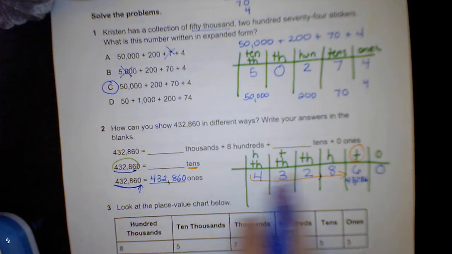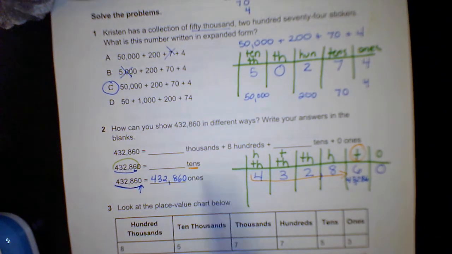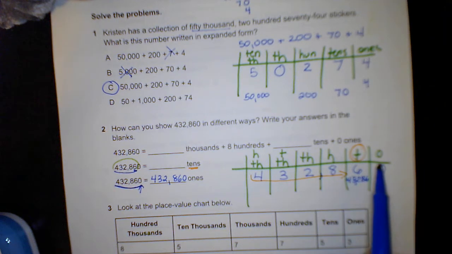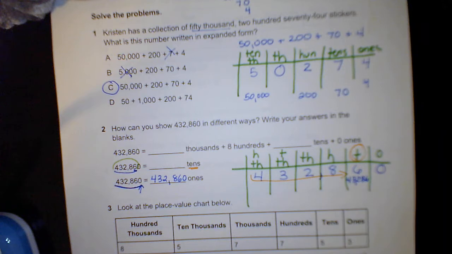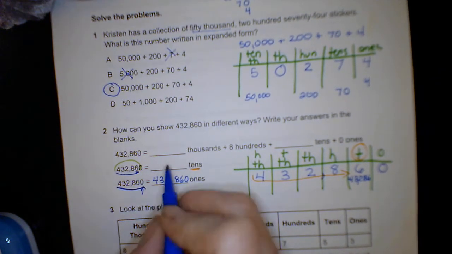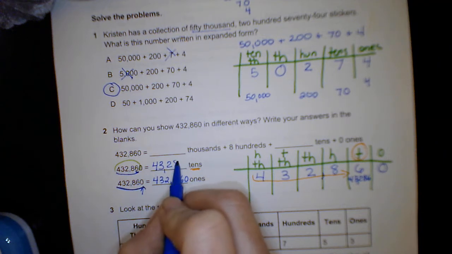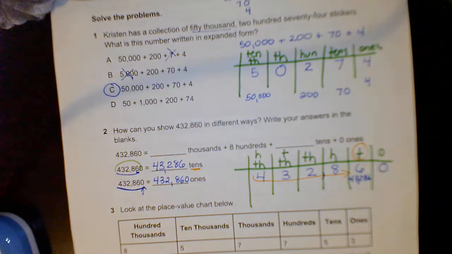So remember, we just kind of smush it into the place value we're interested in. So since they wanted tens, I smushed it, or I slid it down into the tens. That's the algorithm. What I really did was I turned all these into tens. I went to the bank and I exchanged all these things and got all $10 bills. So remember, that was the other way to think about it. So I'm going to write 43,286 tens.